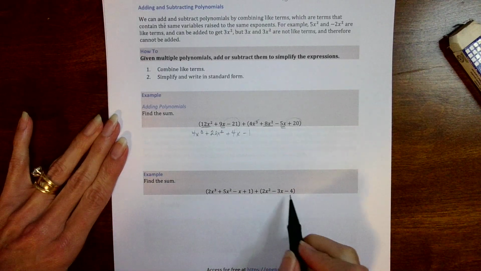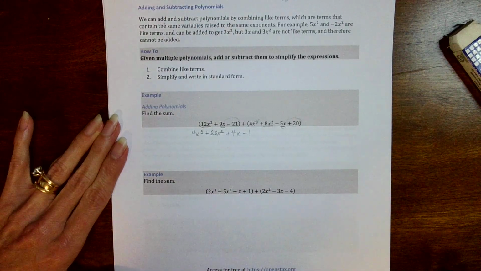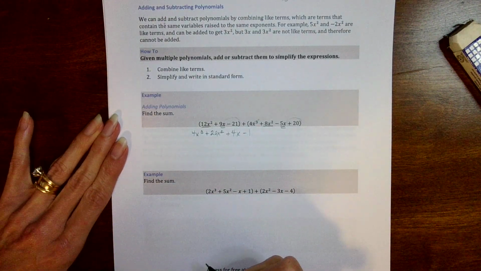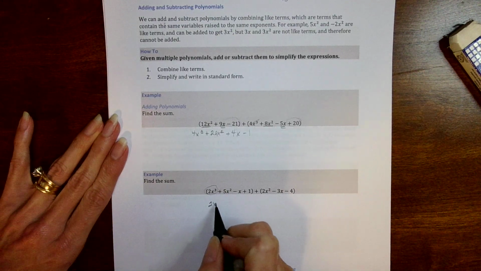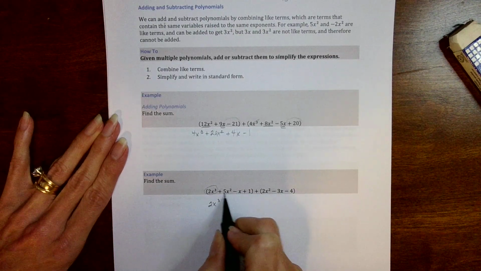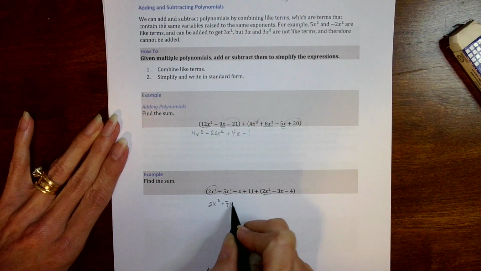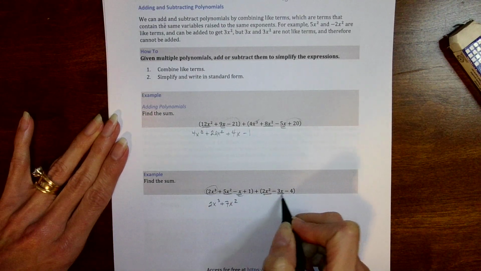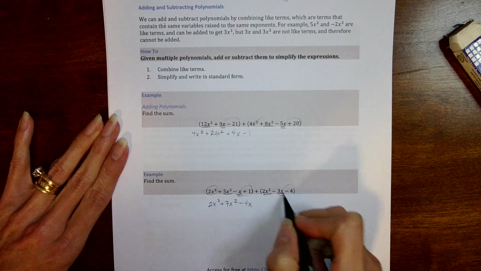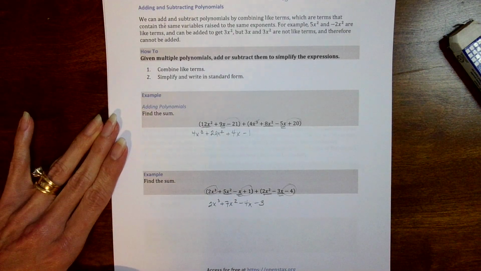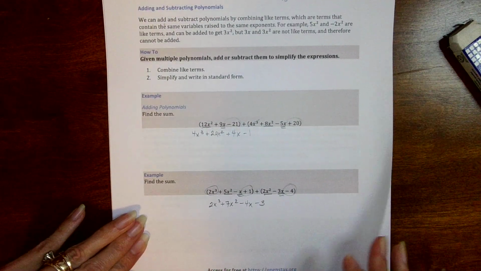So if it's an addition, if you find the sum, you don't even really need these parentheses, but if you're subtracting, you absolutely do. So let's see, let's find the highest power, this guy right here. There's no other cubes. I have a square here and a square here. So 5 and 2 is 7x squared. I have a minus x and a minus 3x, which is minus 4x, and then I have a 1 and a minus 4, so that gives me minus 3. So my answer is 2x cubed plus 7x squared minus 4x minus 3.